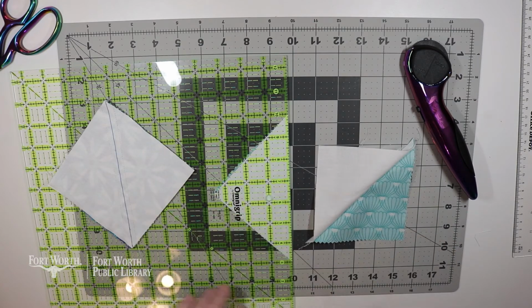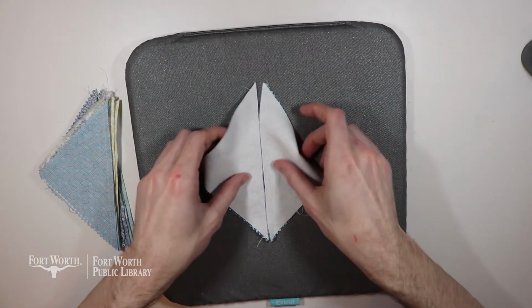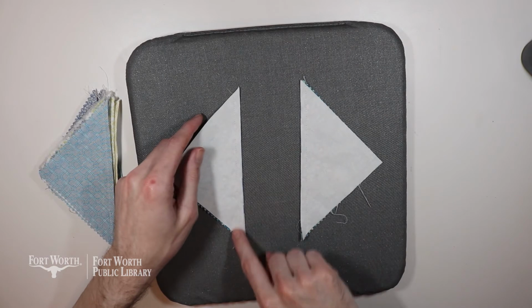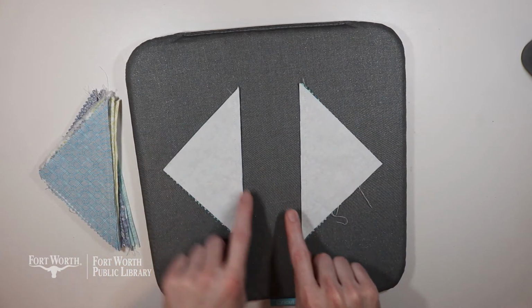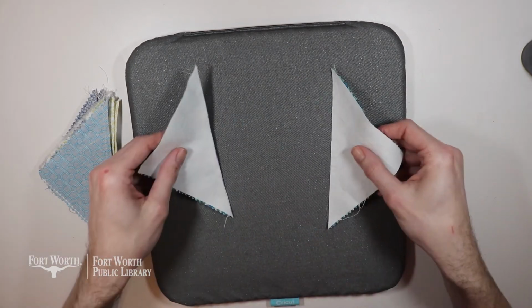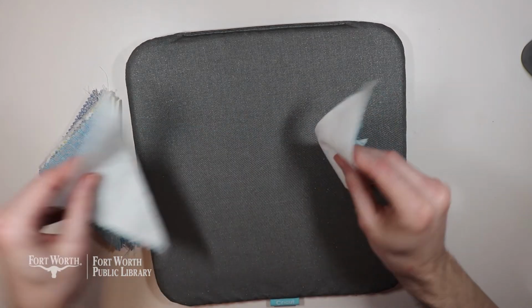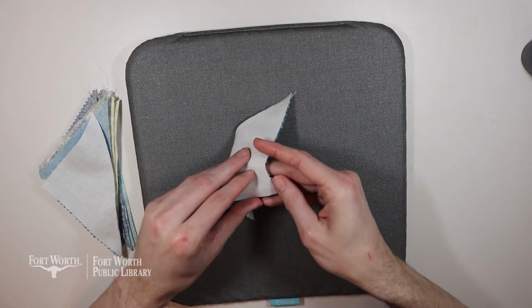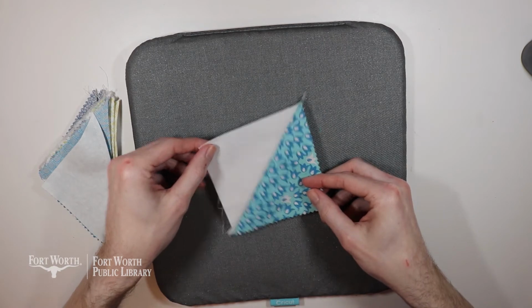ready to be pressed. Now that I've gotten my square cut into 2 parts, that's why we did the 1/4 inch seam on both sides of the blue line, so that when we pulled them apart we had 2 separate pieces that are now half square triangle units. When we open them up, they look like this.